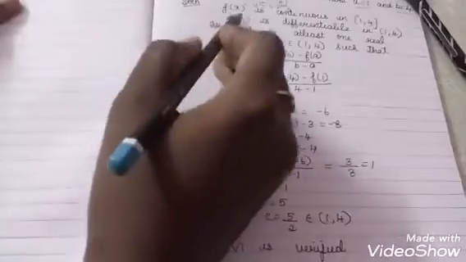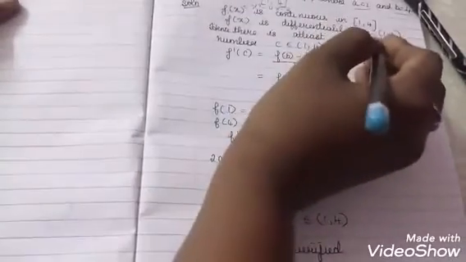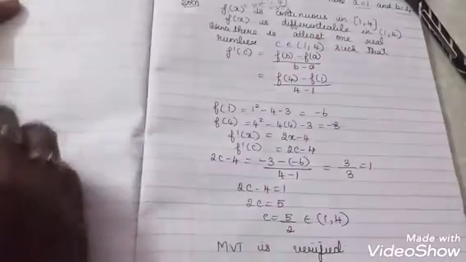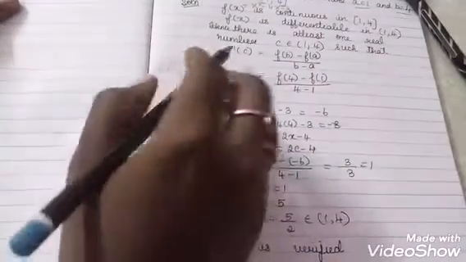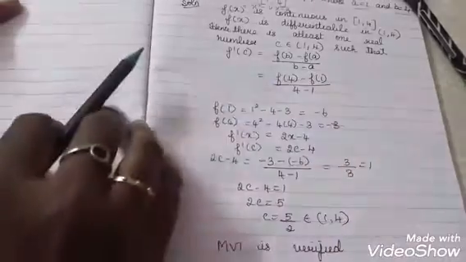What's the next one here? F of x is differentiable in the open interval 1 comma 4. So here, if you see, it is differentiable in the open interval 1 comma 4. Hence, there will at least exist one real number c belonging to 1 comma 4. So I'll have to find out the value of c here, where f dash of c is equal to f of b minus f of a divided by b minus a.